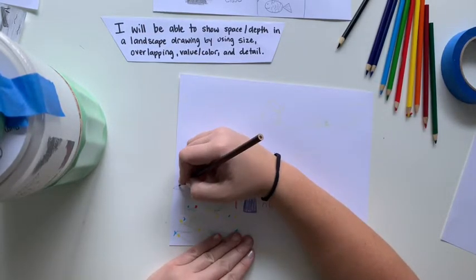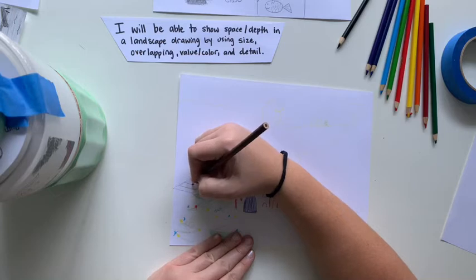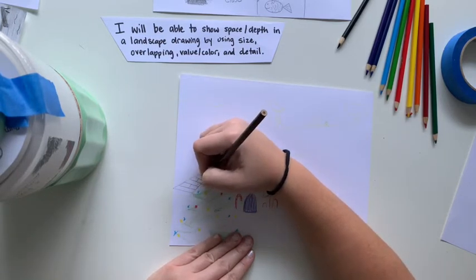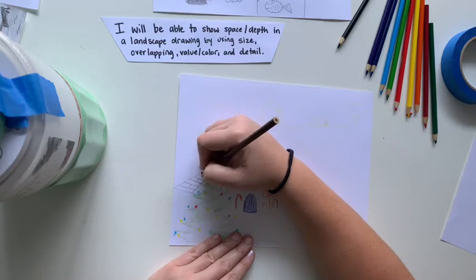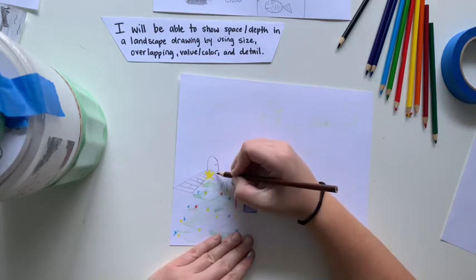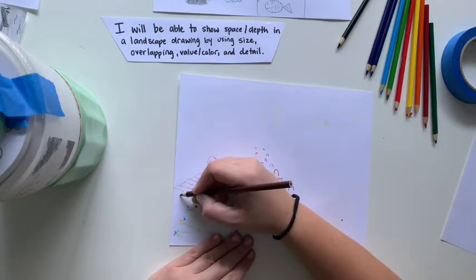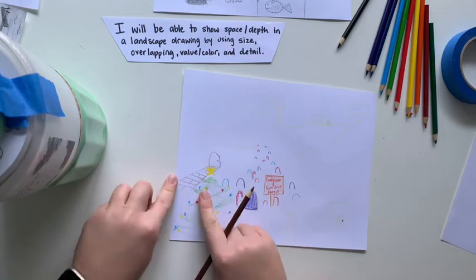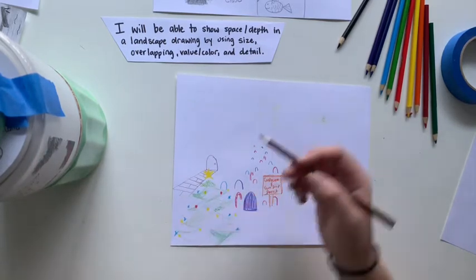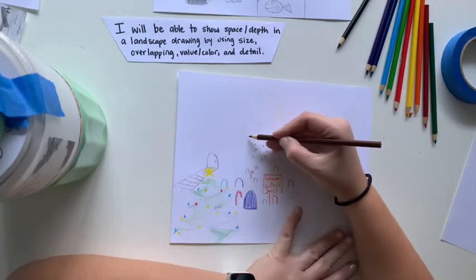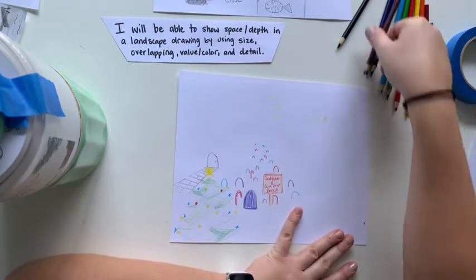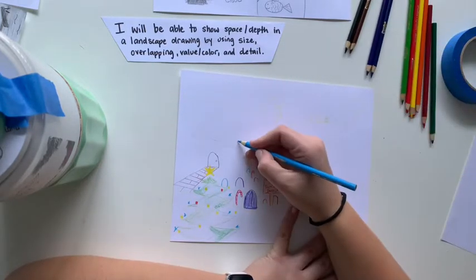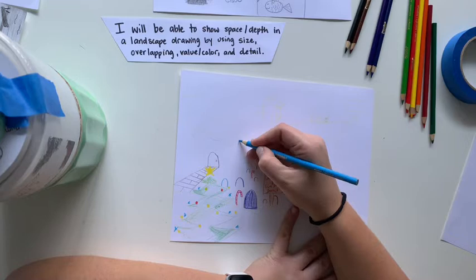Maybe I'll do some graham cracker pathway to my gingerbread house. It's made out of graham crackers. And I know my pathway is going to get smaller because as things get further away from us, they get smaller. So as it came closer to us, I made it a little bit bigger. So there's my pathway.